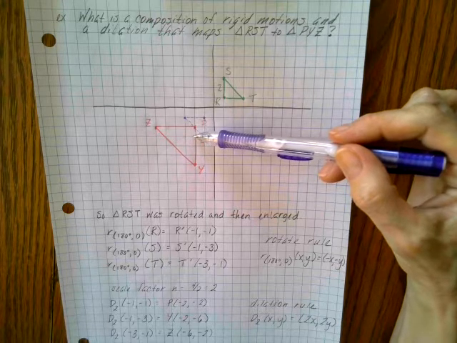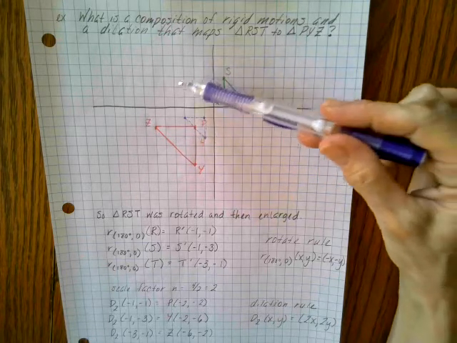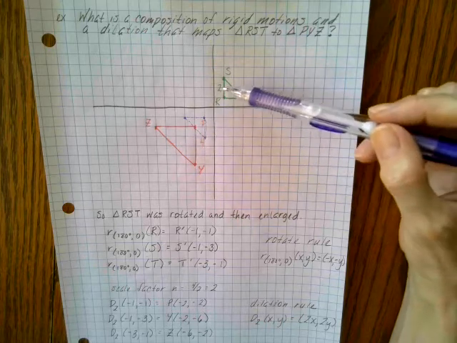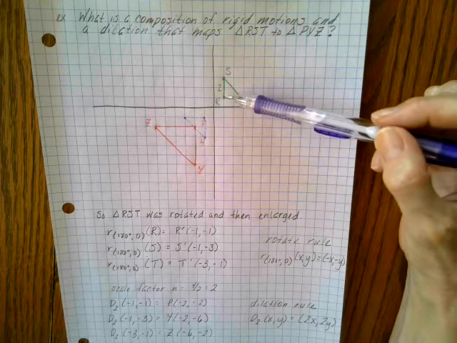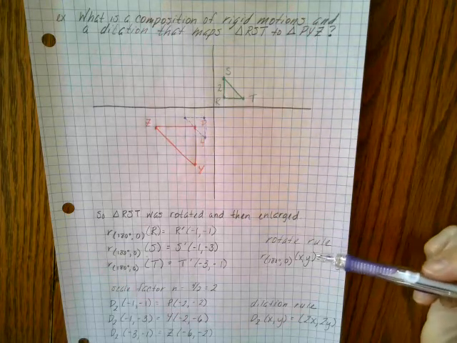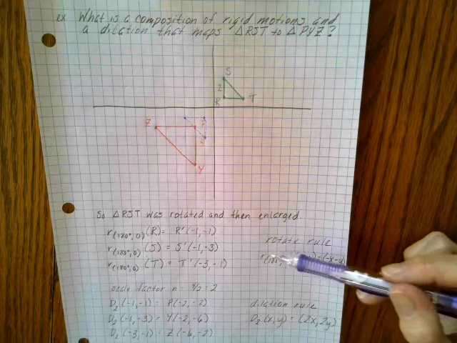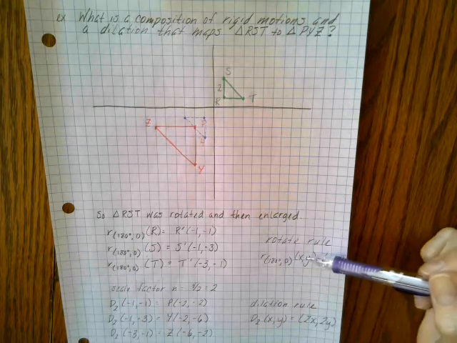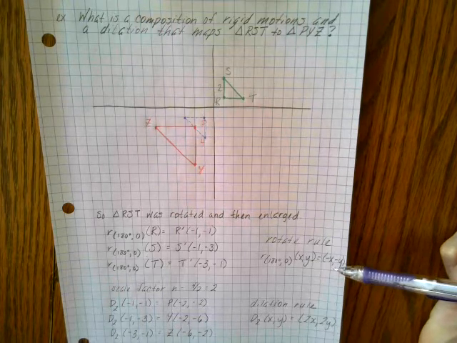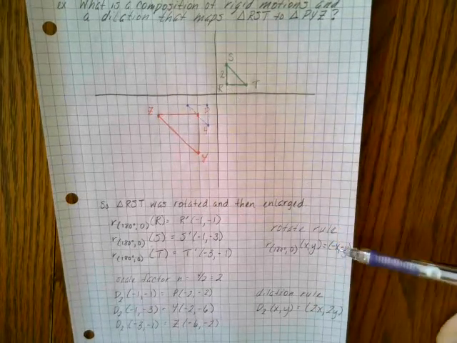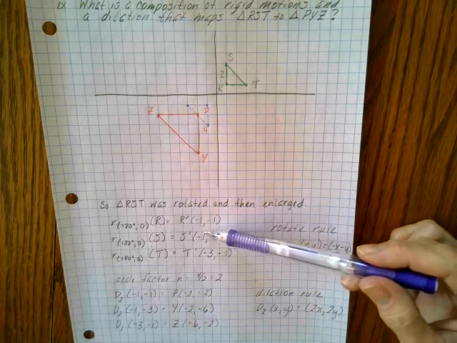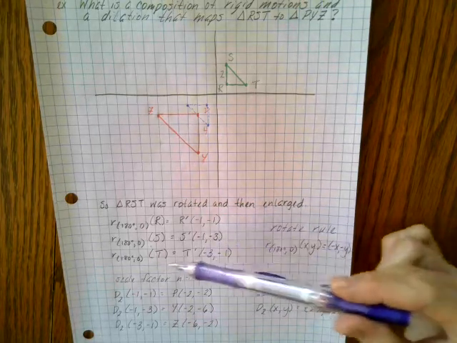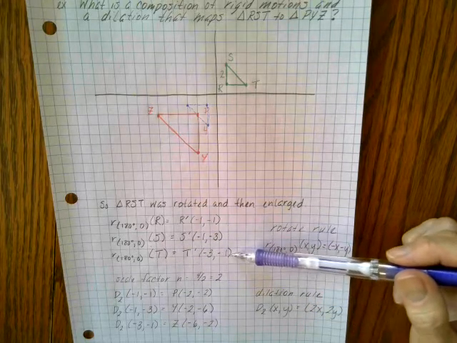So that says reflection isn't happening. What is happening is a rotation. So I'm moving 90 degrees here and then 90 degrees here. So I'm going to rotate it 180. So what is my rotation rule? The rule is going to be a rotation of 180 degrees around the origin. (x, y) becomes (-x, -y). So if I start with point R, which was (1, 1), it becomes negative x, negative y, so it's now going to be (-1, -1). Point S becomes (-1, -3), and point T will become (-3, -1).